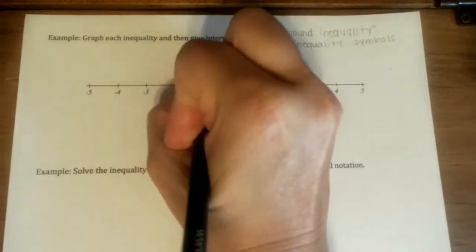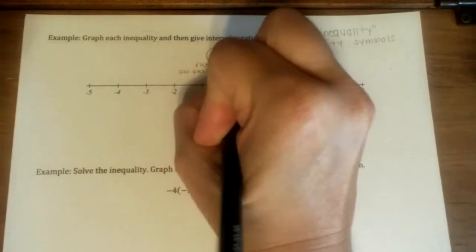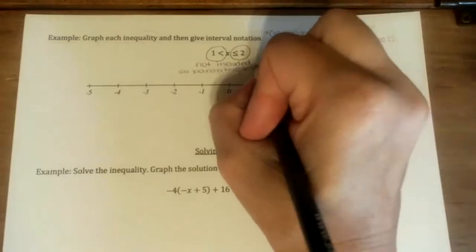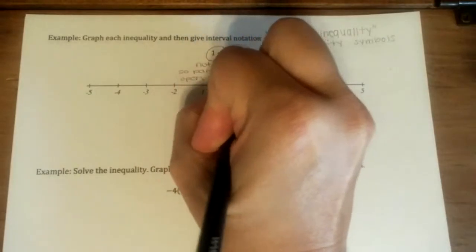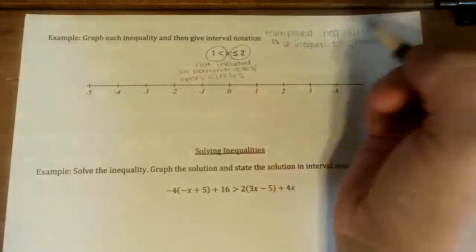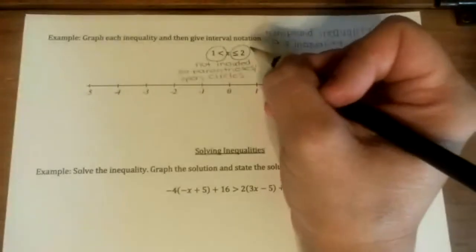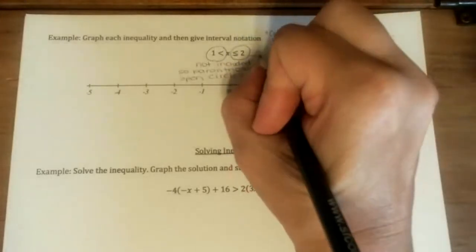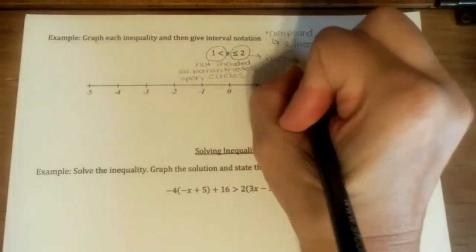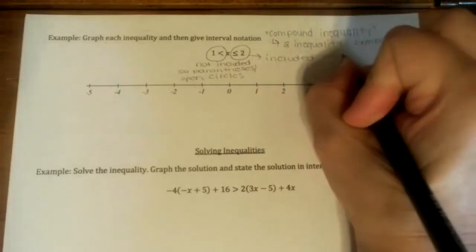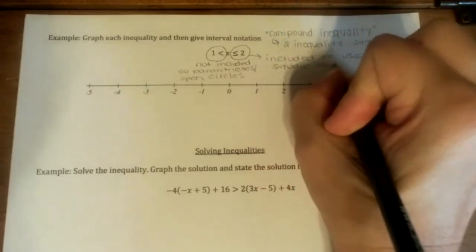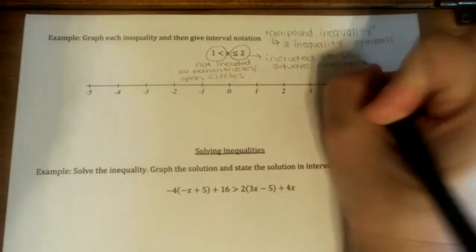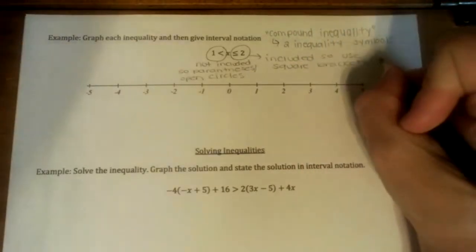So we're going to use parentheses and open circles. This less than or equal to symbol goes with the 2. So less than or equal to means that it is included. So we're going to use square brackets and closed circles.